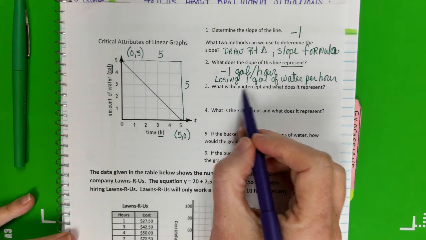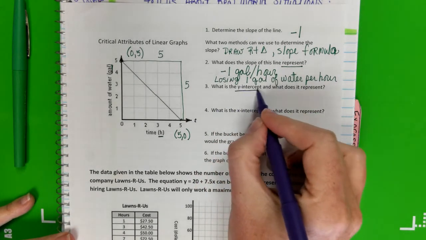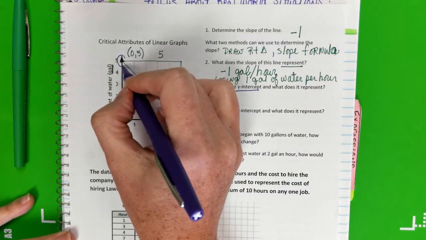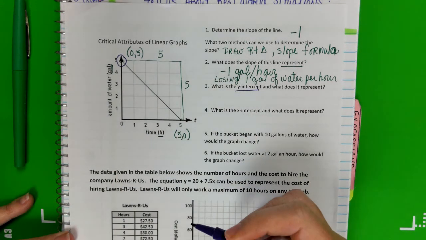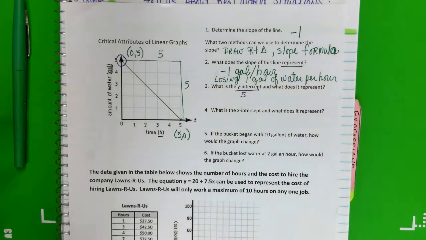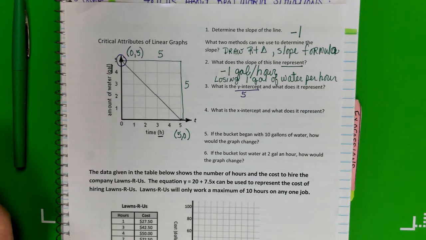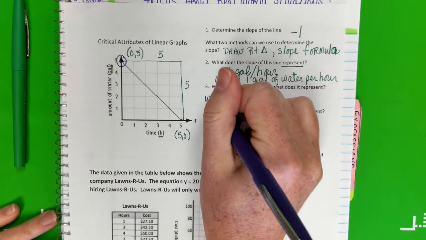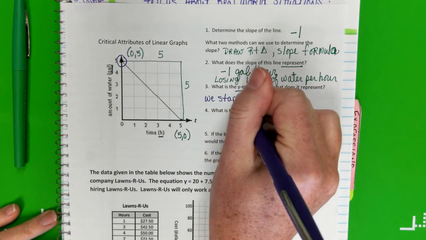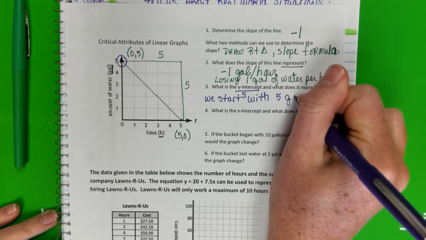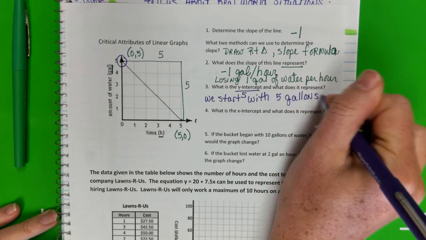The next one, what is the y-intercept? Remember, we talked about the y-intercept being the point where the graph crosses the y-axis. Here is our y-intercept. And so the y-intercept is 5. Well, what does it mean? What does that mean in terms of our water and our time? And so we could say that we start with 5 gallons of water.